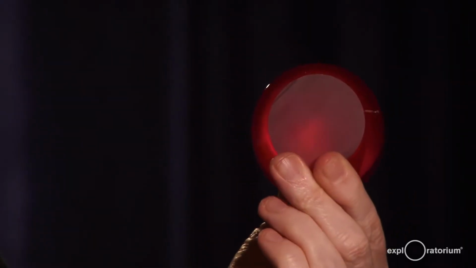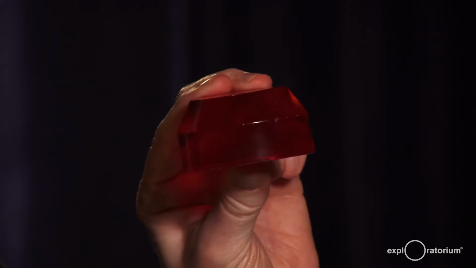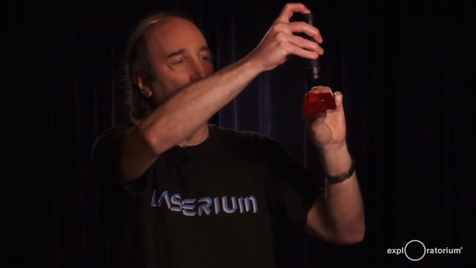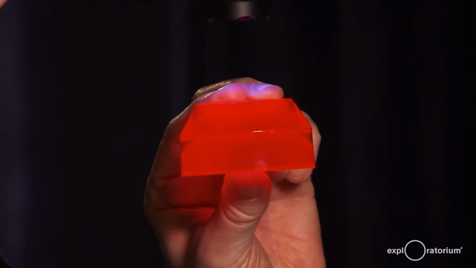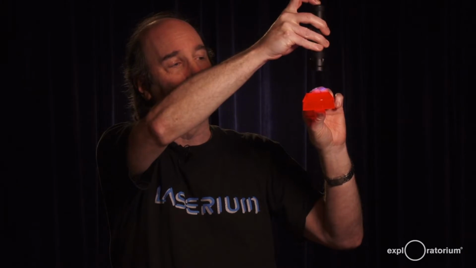These are grown in the laboratory in the form of a giant ruby boule that was grown artificially in the lab. And this will also glow red if I light it up with an ultraviolet flashlight. Is that nice?